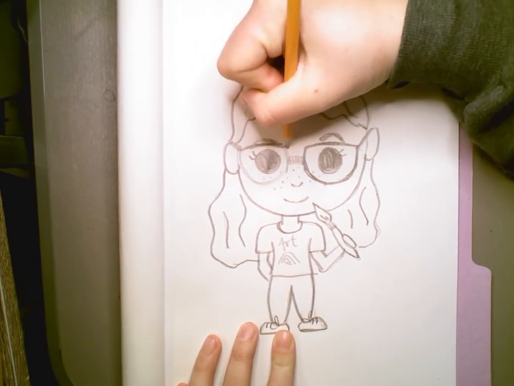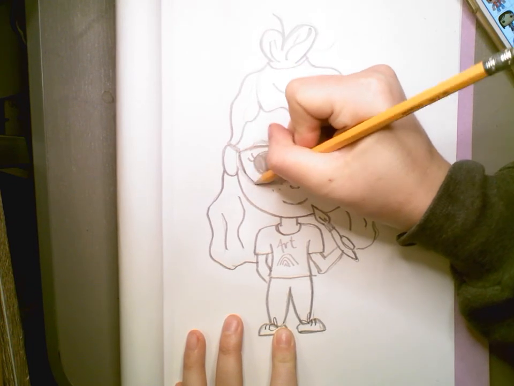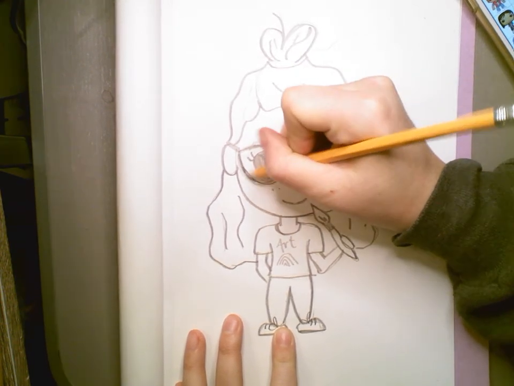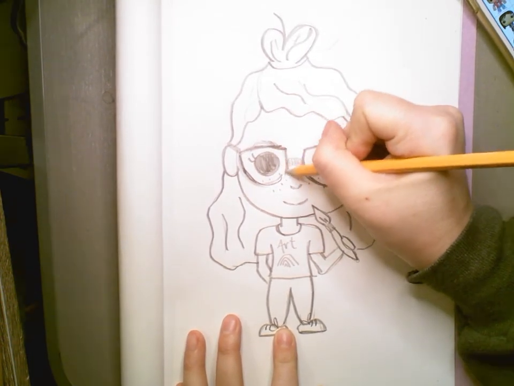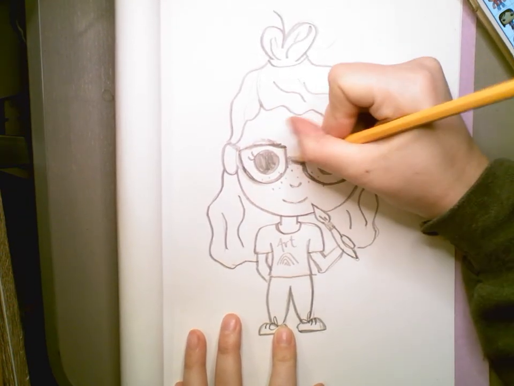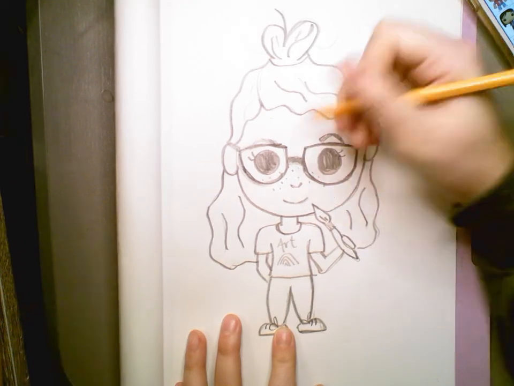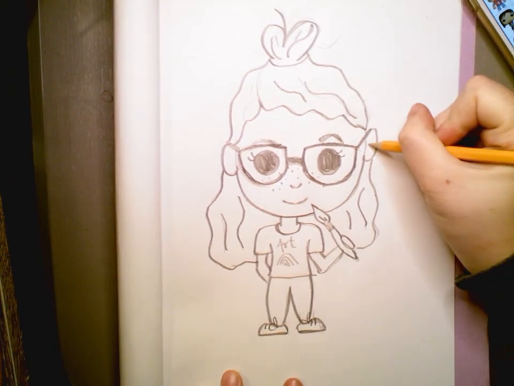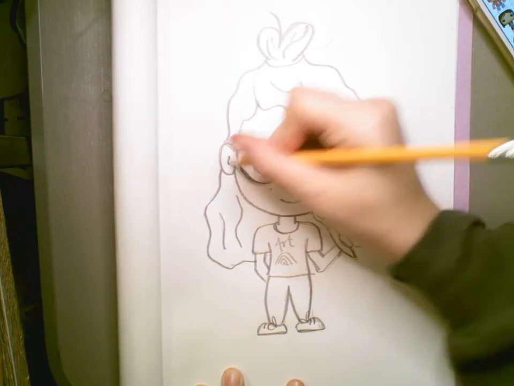And I'm excited to see what you guys create. Make sure that you take your time. You are in 5th grade now, so it needs to look like 5th grade work. All right, have fun, and I'm excited to see what you create.